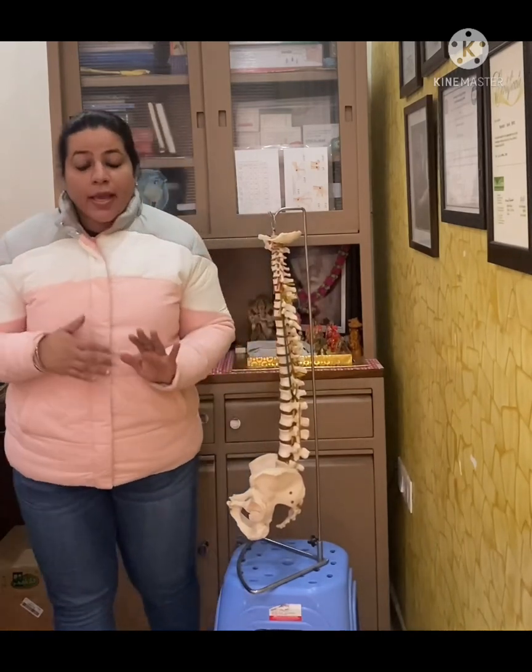Spinal cord injury can result in a variety of complications and effects depending upon the magnitude and the extent of injury in the spinal cord. By magnitude, I mean the kind of force which has disturbed the spinal cord, and the amount of injury or the complications it has created.